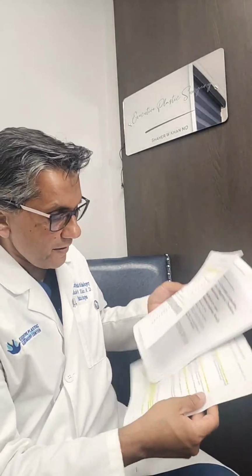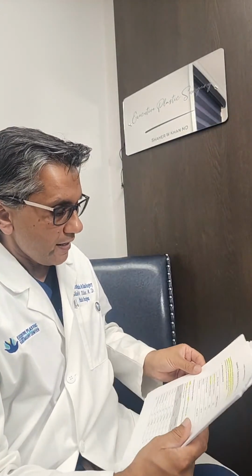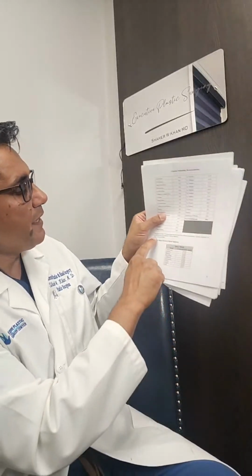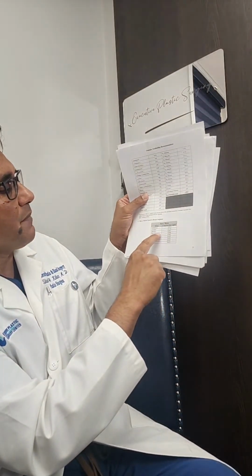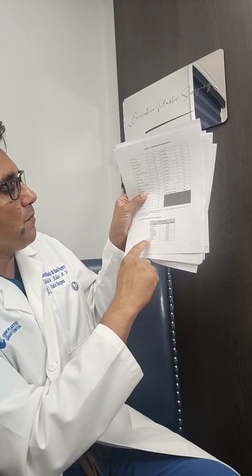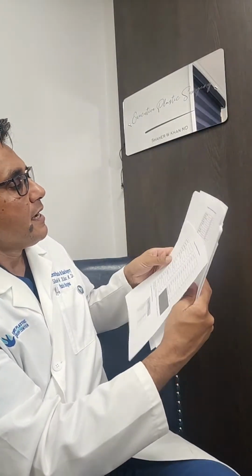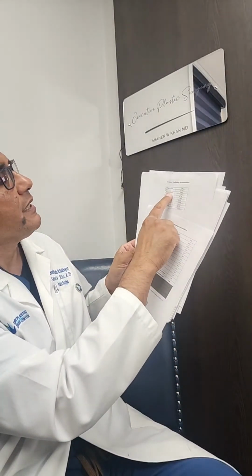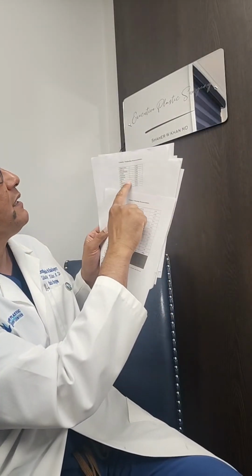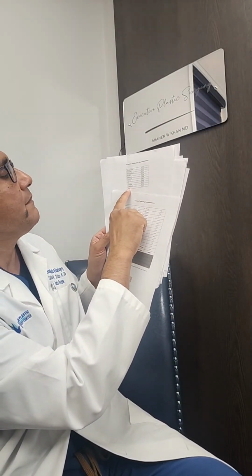And what are the heavy metals? Heavy metals found in breast implants: arsenic, barium, beryllium, cadmium, chromium, cobalt, copper, lead, magnesium, mercury, nickel, platinum, selenium, silver, tin, titanium, vanadium, zinc.